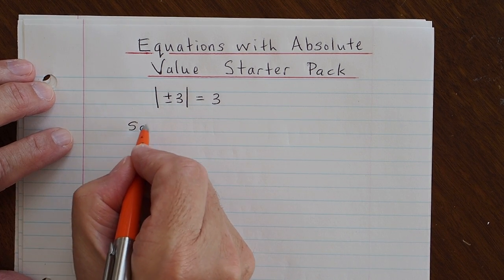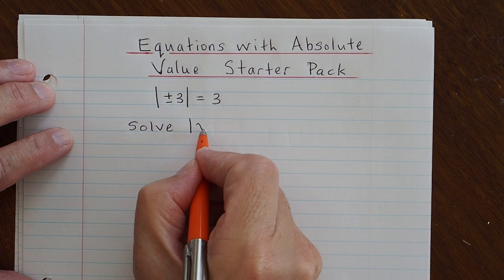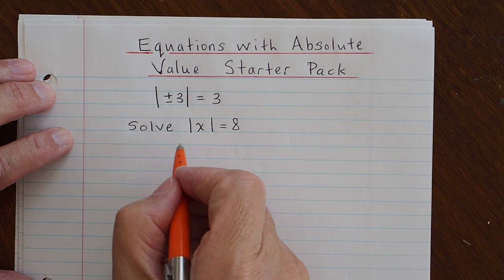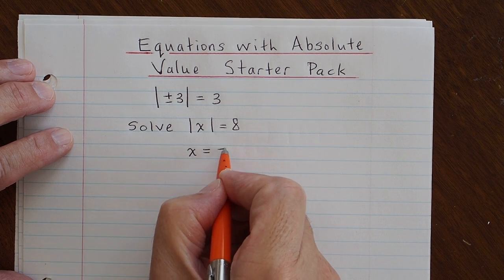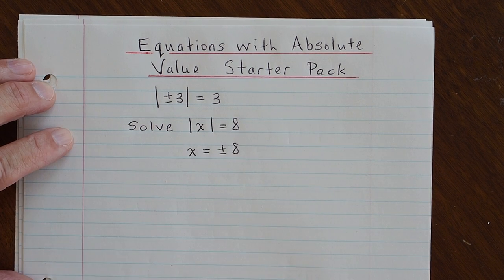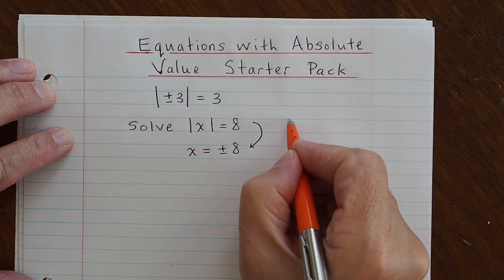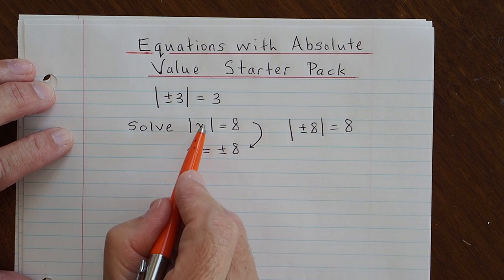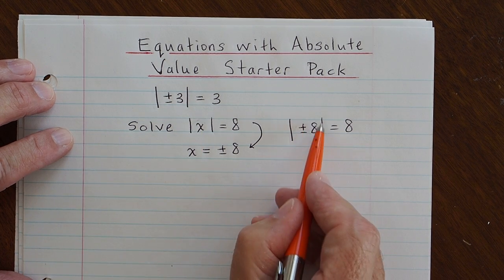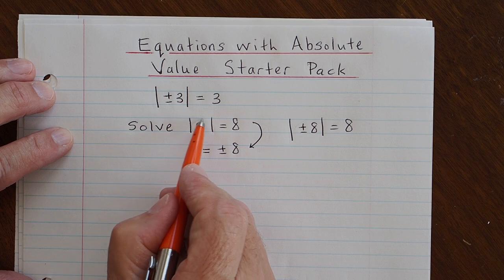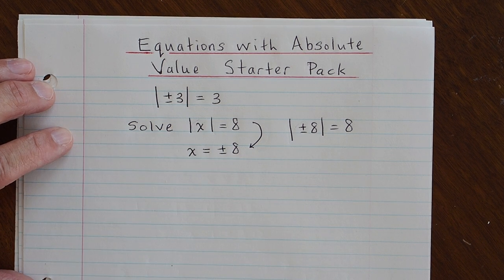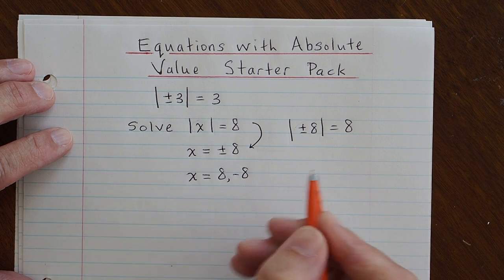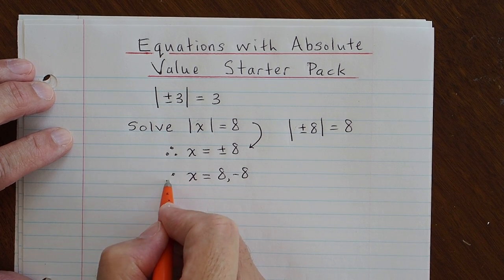For our first question, let's solve the absolute value of x equals 8 for x. Your first line will be x equals plus or minus 8, based on the idea that the absolute value of plus or minus 8 is 8, so that x takes on these two values, just where x is now in the absolute value signs. After that, you list out your values for the teacher, 8 or negative 8. Put in your therefore signs, and you have a complete solution.